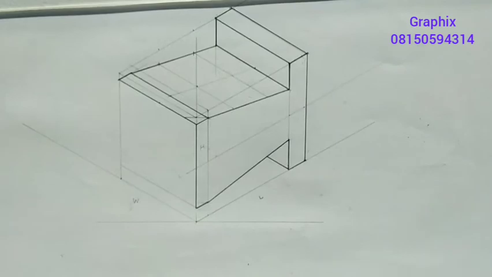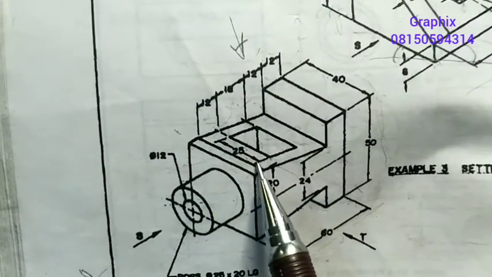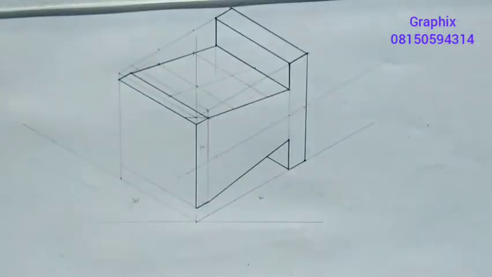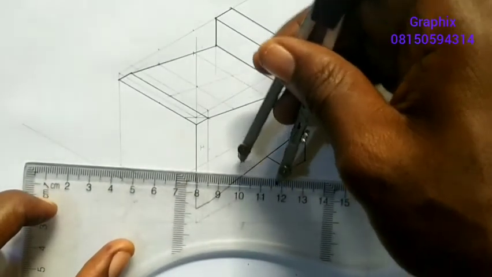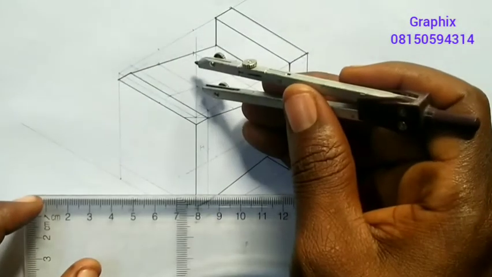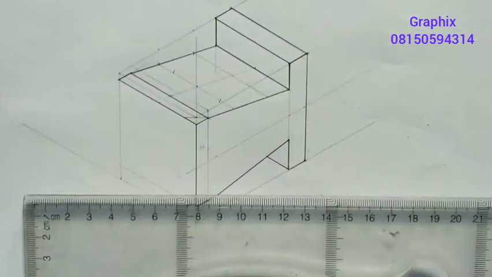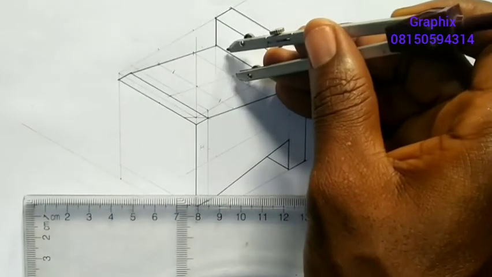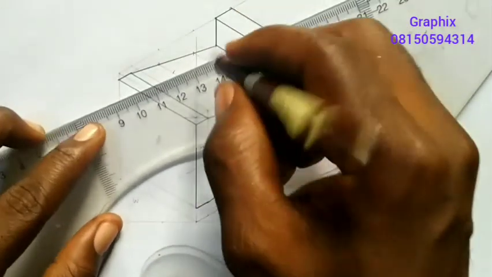Now if you look very well, the thickness of that is 25. If you look at it very well, from here to here is what? 25. So I'm going to measure 12.5 in each space. So measure 12.5. So between 10 and this point here is 12.5. So I'll place it here. I'll mark down. I'll use still the same thing too, because it's a slant line. I mark up and I mark down. So I'm going to join them together. So I'll join these 2 points together.